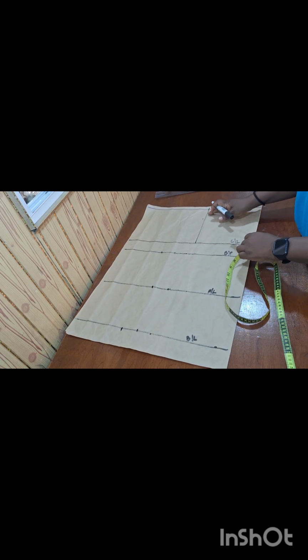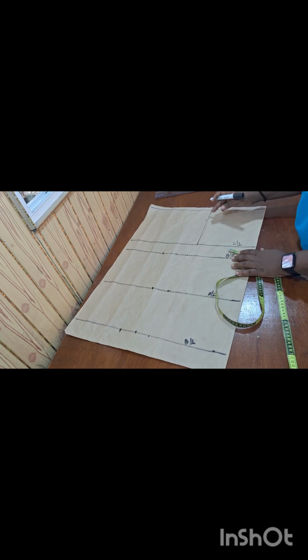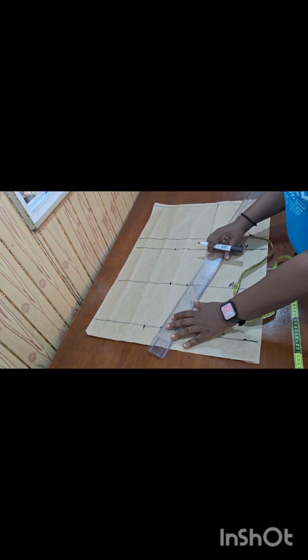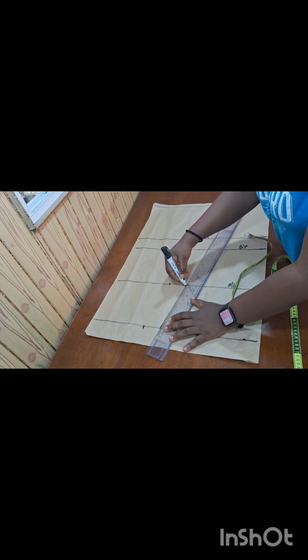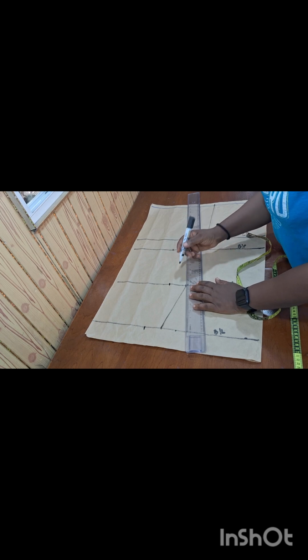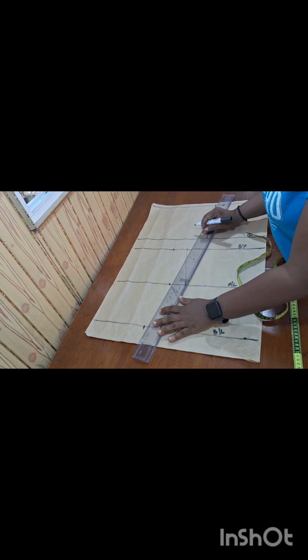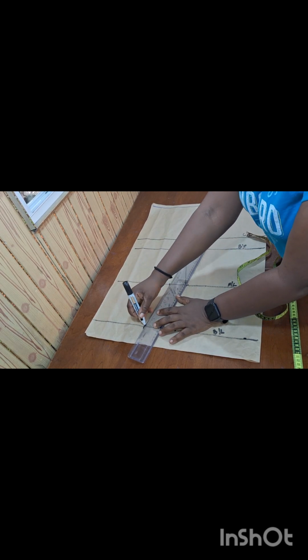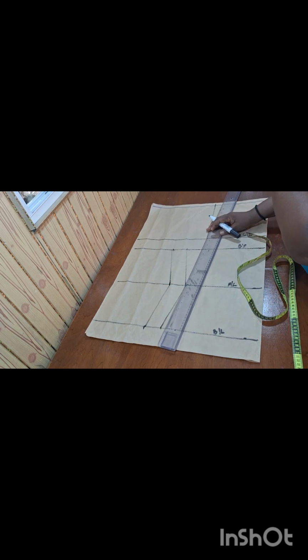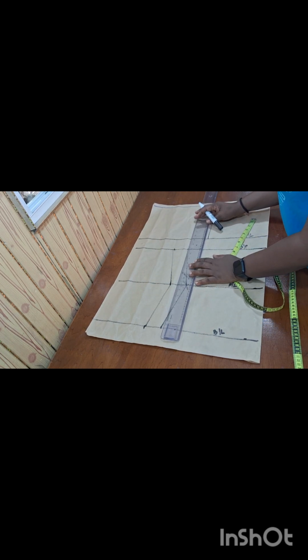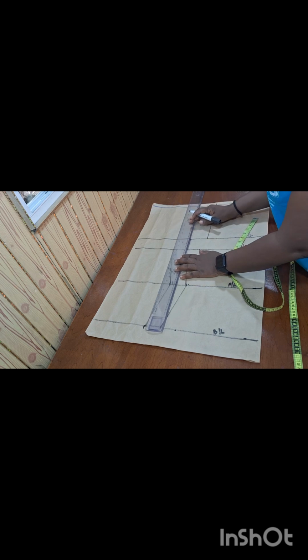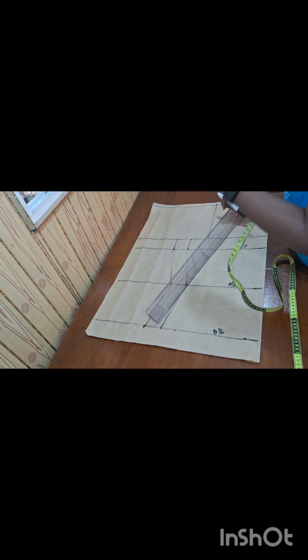Okay, so I come over here, join all the points. Okay, so I'm going to join this one directly to the chest line, and the allowance directly to the chest line.